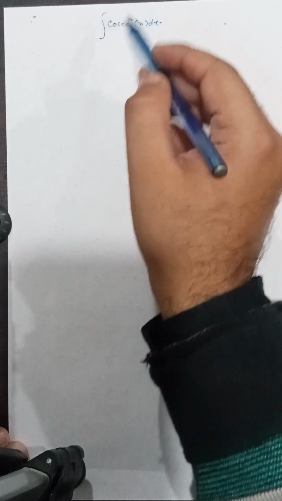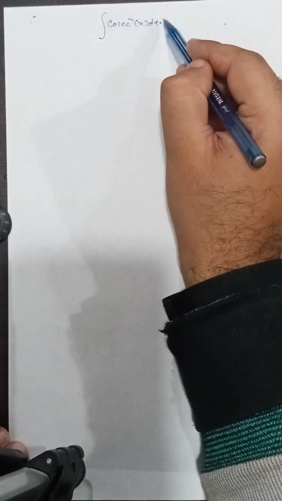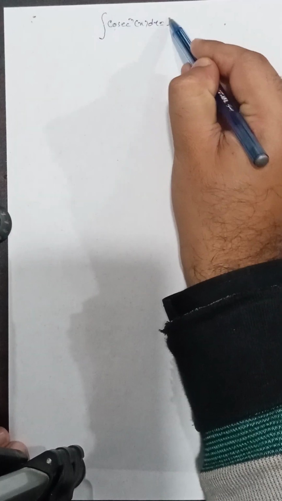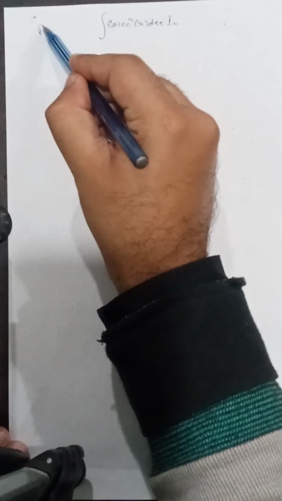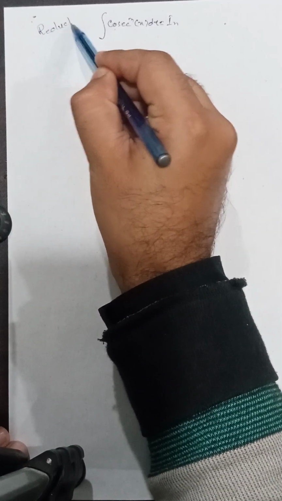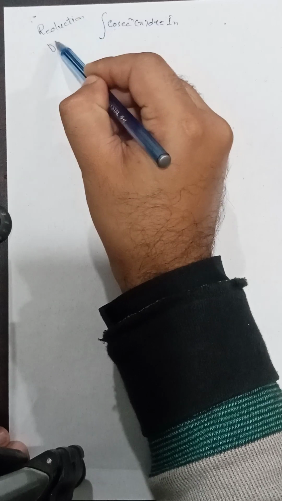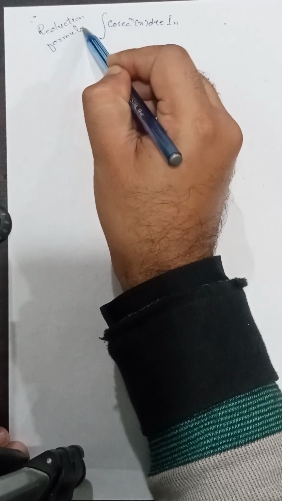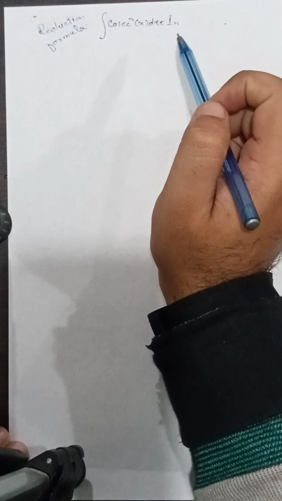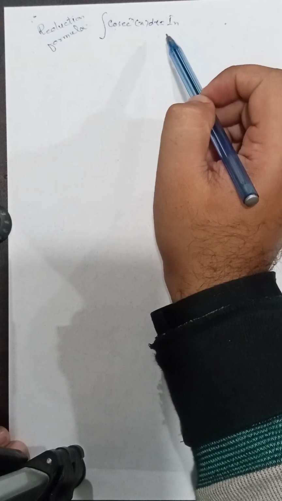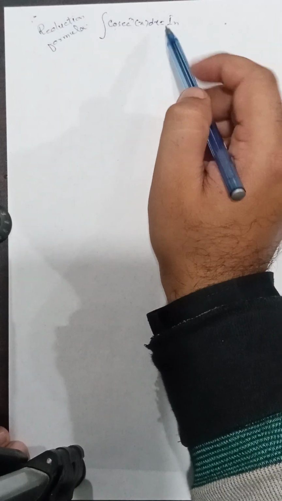First of all we can write, let this function be equal to I n, and we will find its reduction formula. Let's suppose this function is equal to I n.